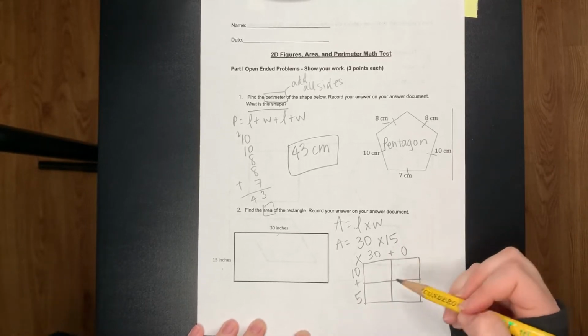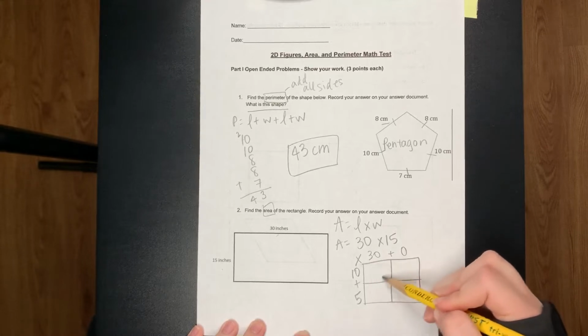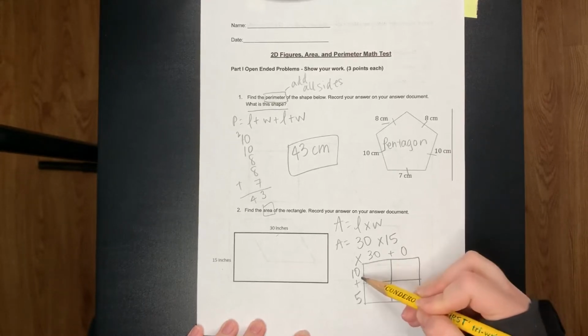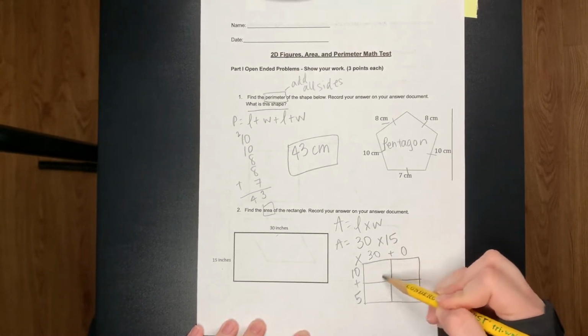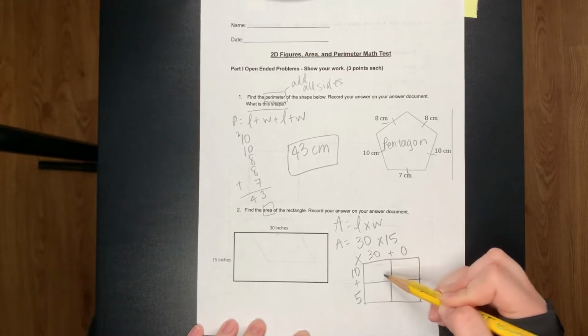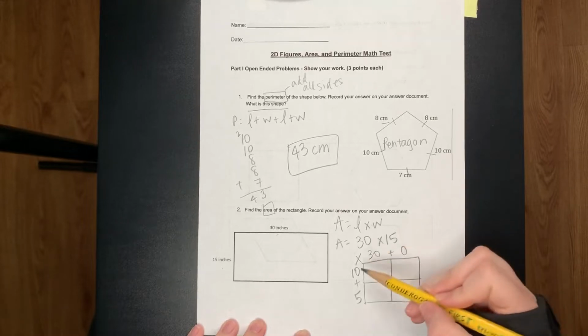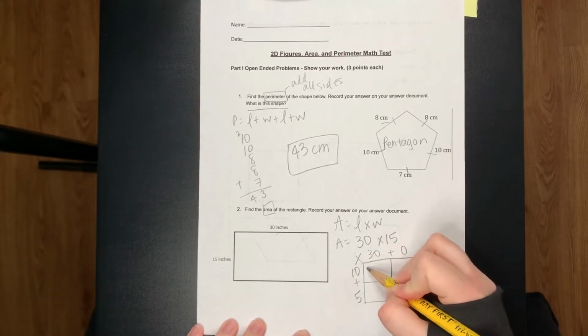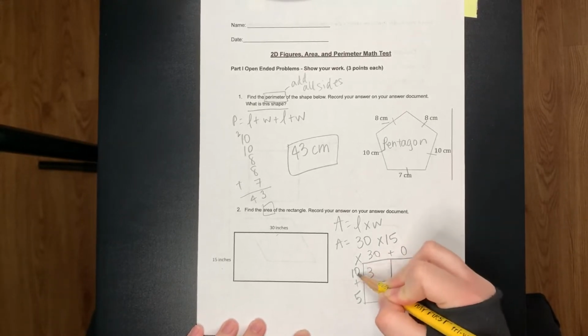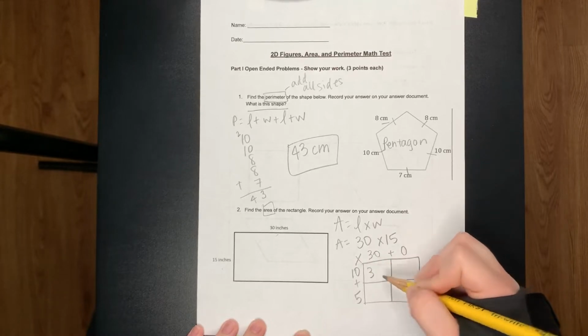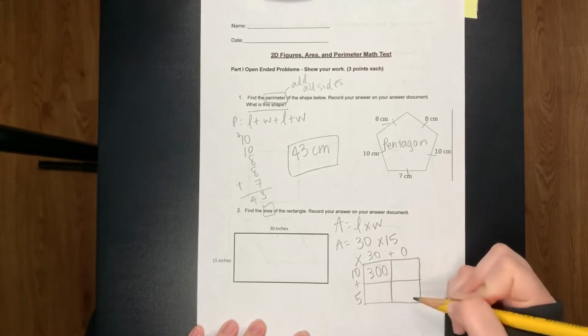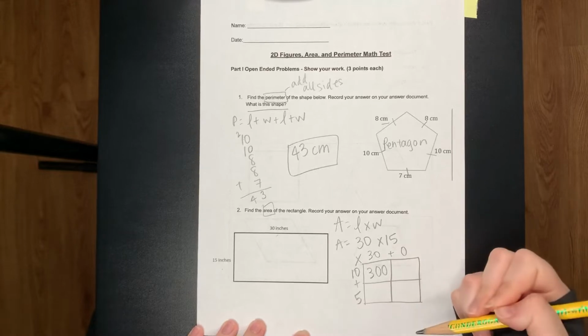Now we're going to multiply. We multiply the numbers and put the product in each of these different boxes. So 10 times 30 is what we're going to put the product of inside this box. We might not know 10 times 30 off the top of our head, but we do know 1 times 3 is 3. And there's 2 zeros in the numbers that we're multiplying, so there's going to be 2 zeros in our product. So 10 times 30 is 300.